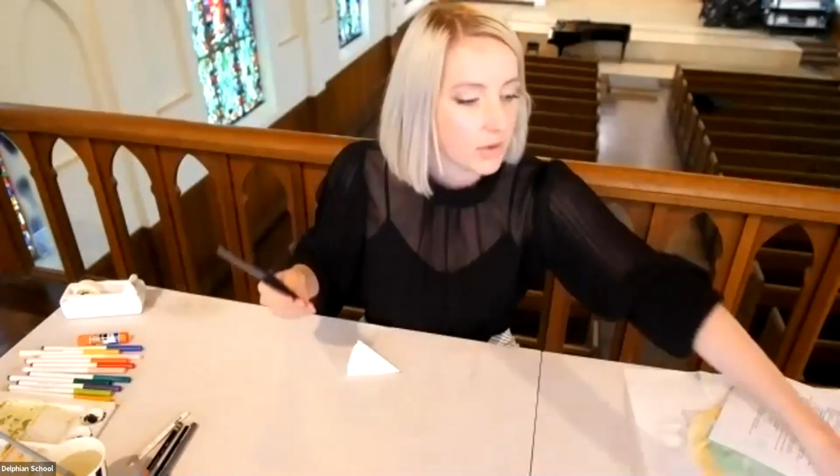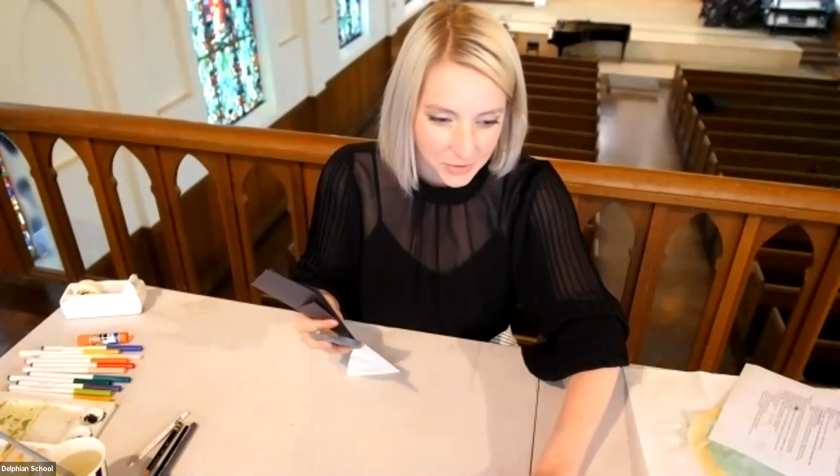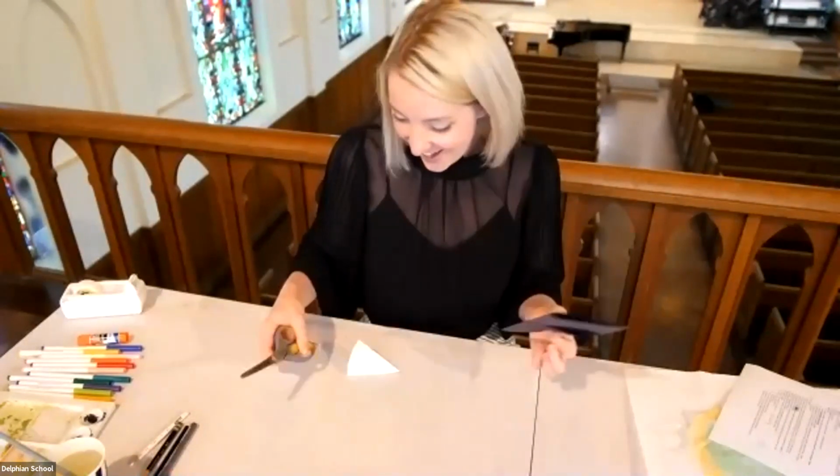And so now I've got my scissors. Haha, they magically appeared. Thank you, James, for getting those for me.